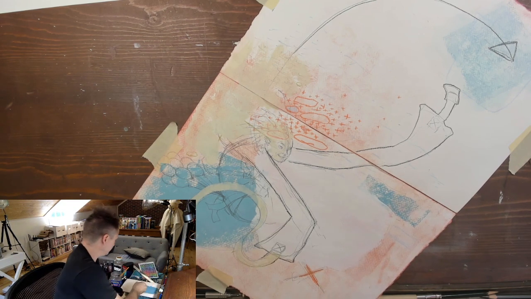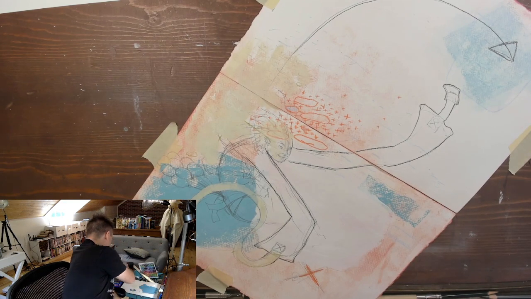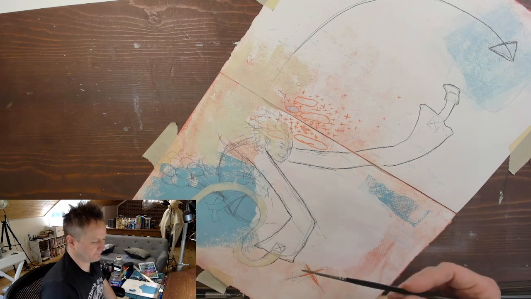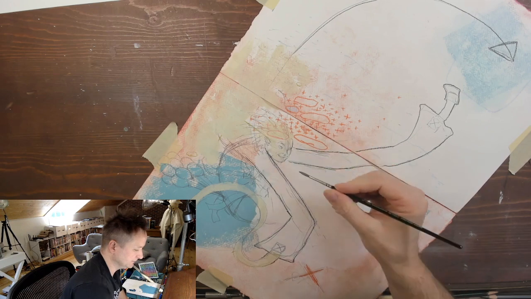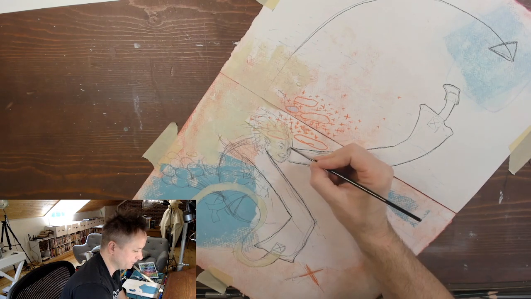Get this $30 brush and see what it does. Still trying to find a good use for these Winsor Newtons. I don't know, I just don't care for them. That might just be all there is to it.